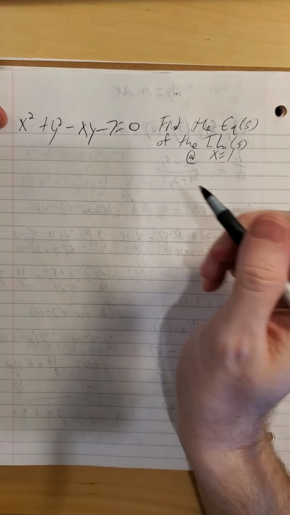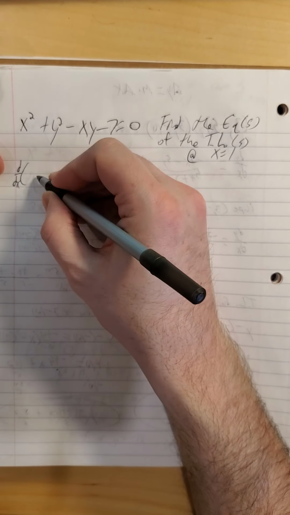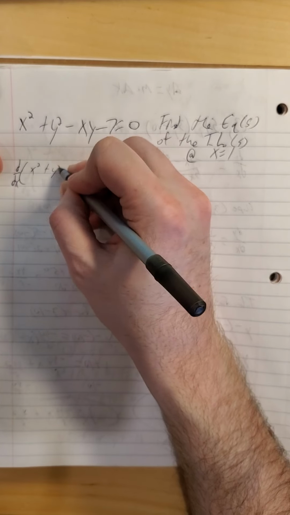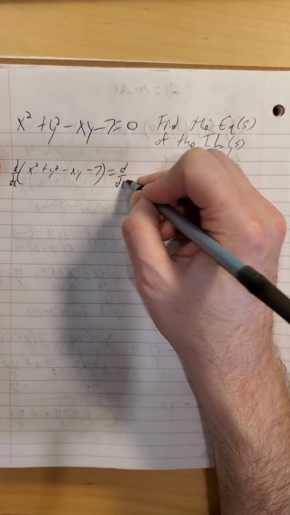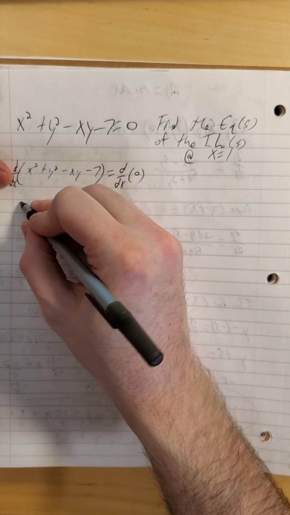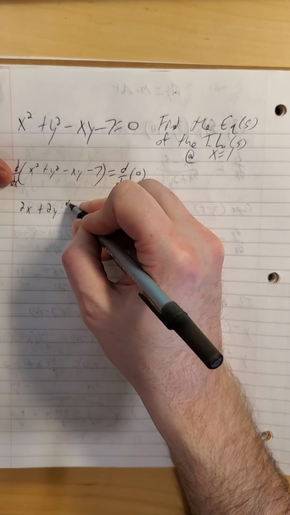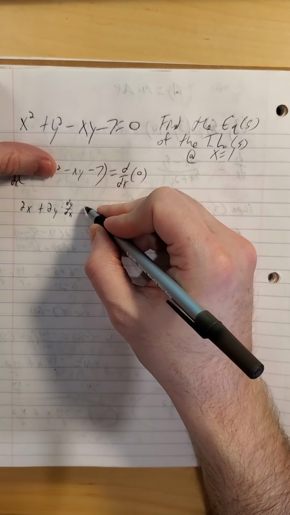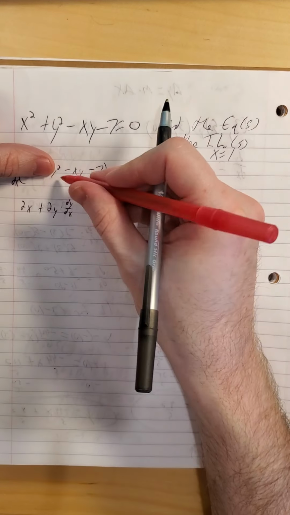Tangent line means we will need a derivative, so we'll differentiate both sides of this with respect to variable x. So the derivative of x squared is 2x. The derivative of y squared is 2y times dy/dx. And then again we have another product rule here.